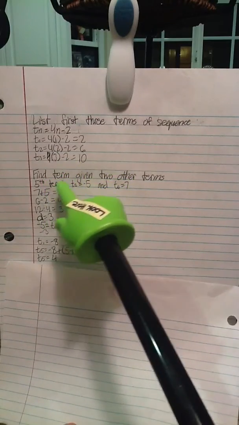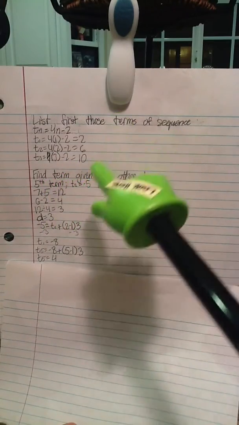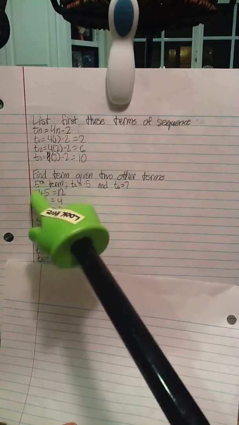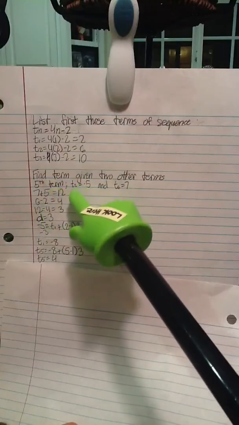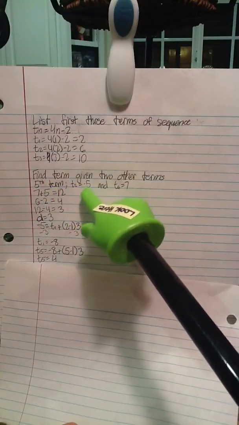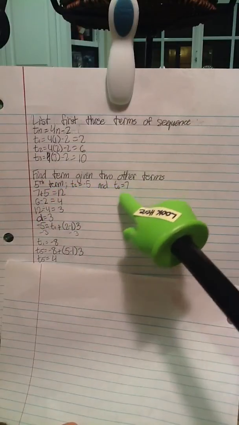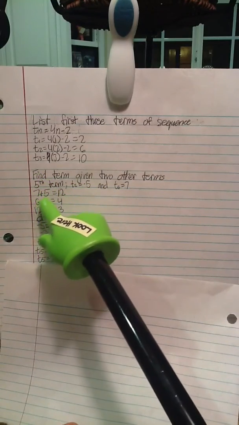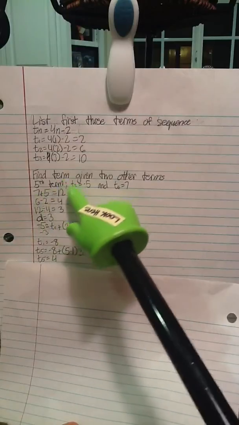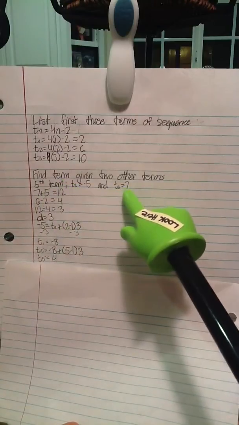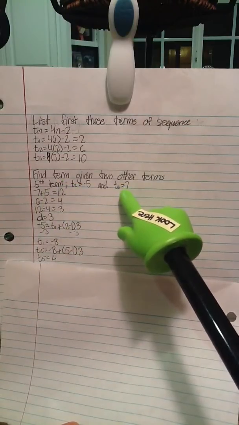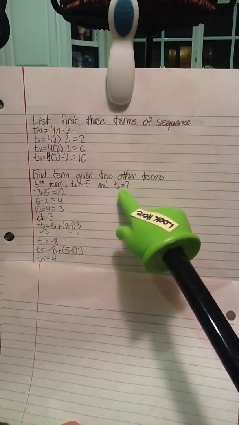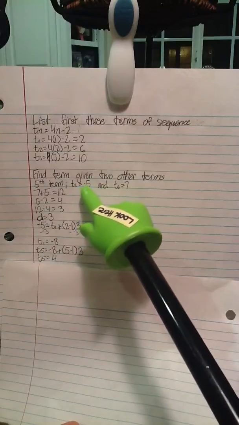The next example is to find the term given two other terms. So we are searching for the fifth term, and we are given the second term, which equals -5, and the sixth term, which equals 7. So what you do first is you subtract the lowest term from the highest term.